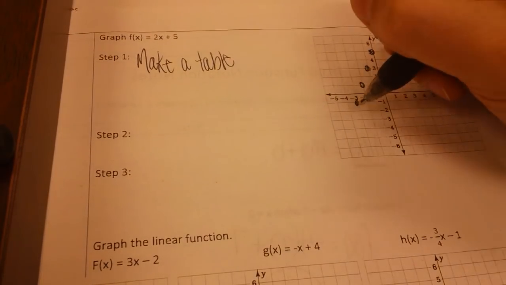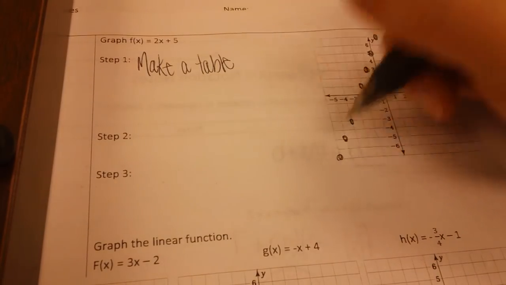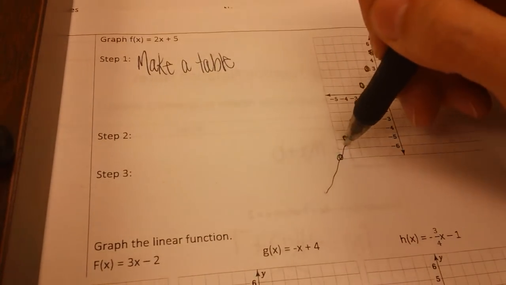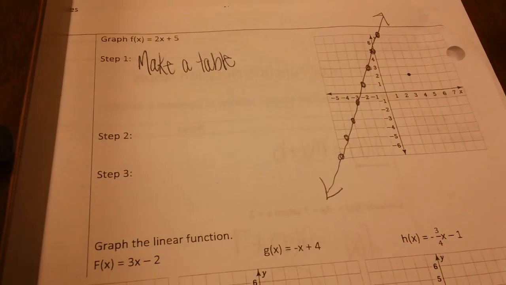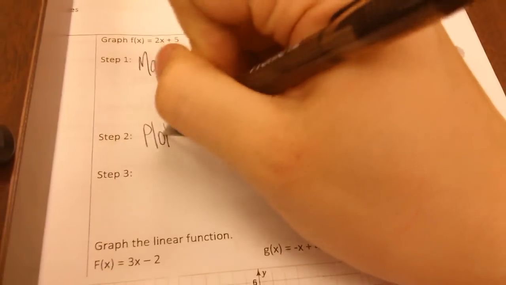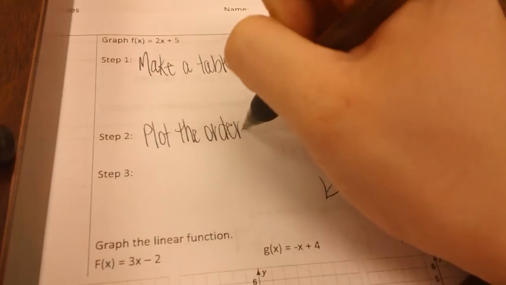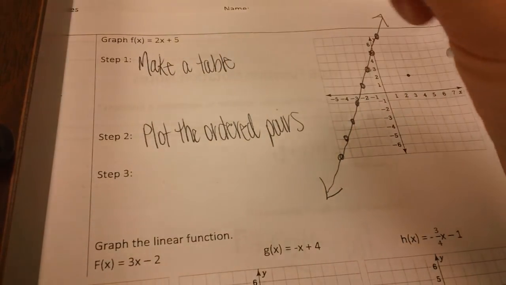You can beat the system and not create a table because you already know that this is an easier way. And then you plot the ordered pairs after you make your table and draw a line through the points.